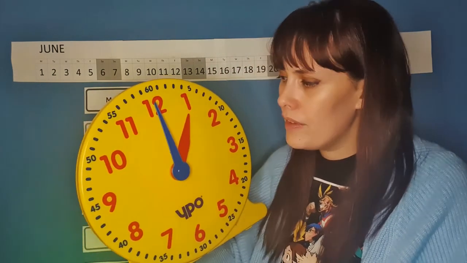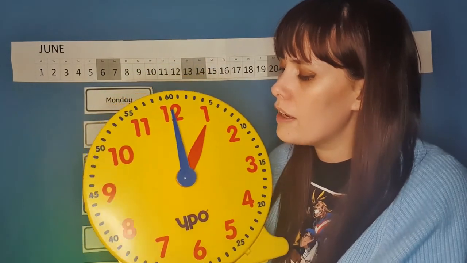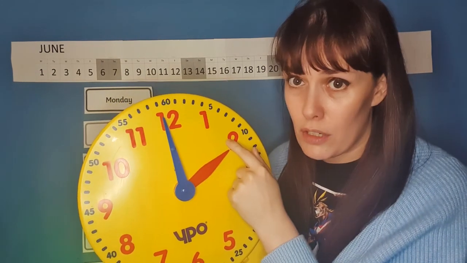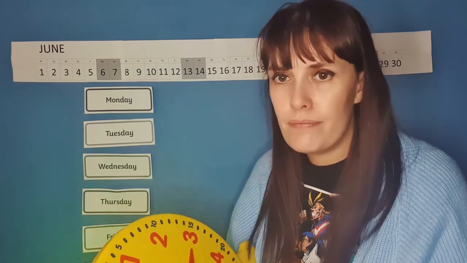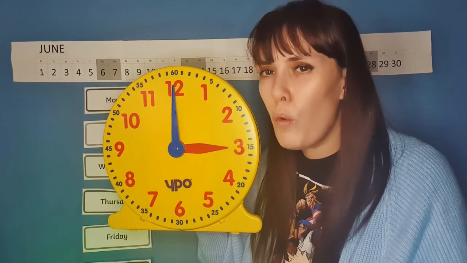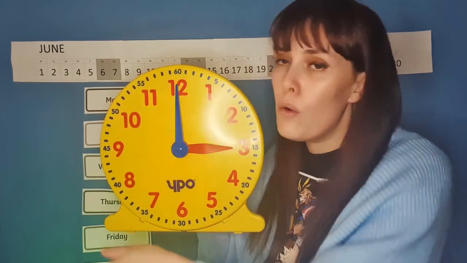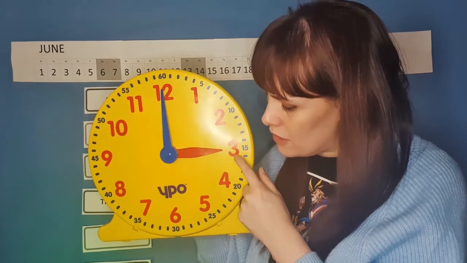Okay, so an hour is when the minute hand goes all the way around the clock. So we've got 1 o'clock, if it goes to 2, an hour's gone by, so it's now 2 o'clock. Okay, so if it is 3 o'clock, what time will it be in 1 hour's time? So it's 3 o'clock now, what time will it be in an hour?